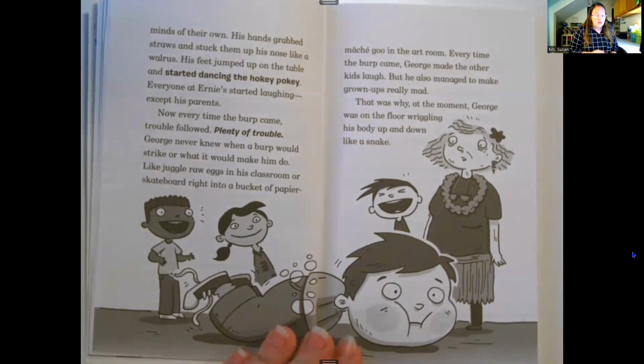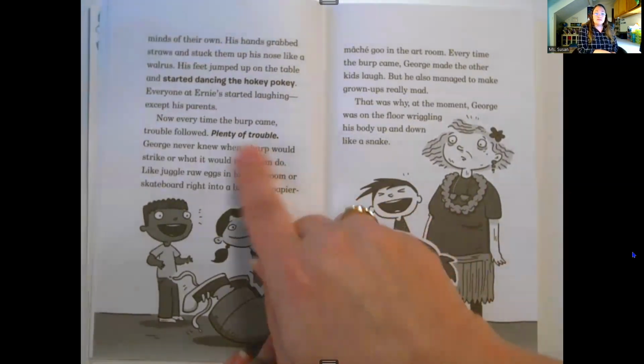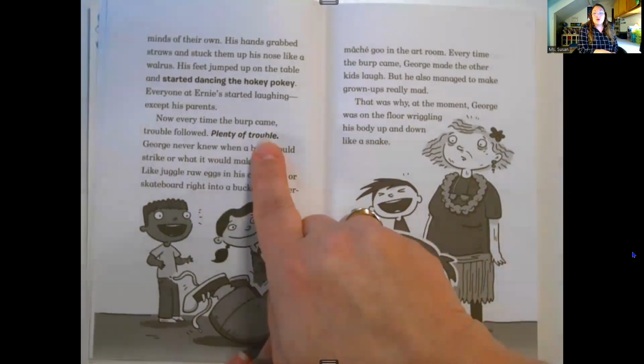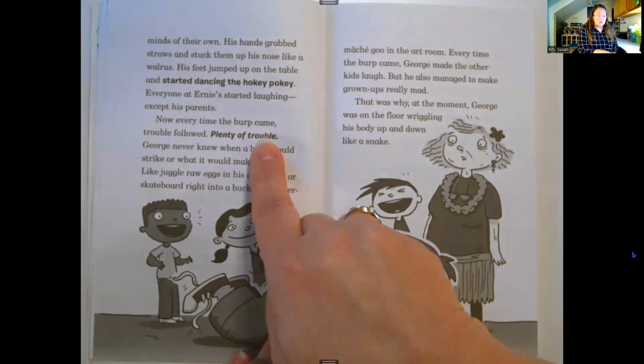Plenty of trouble. And remember, that's kind of the idea of this book, that George is getting in a lot of trouble, isn't he? So that's probably why the author put those words in darker letters, made them bold.